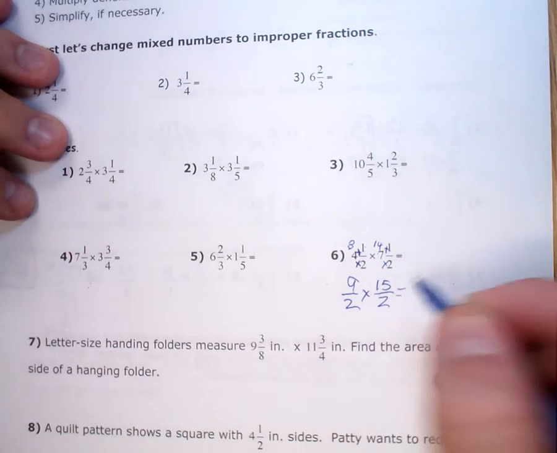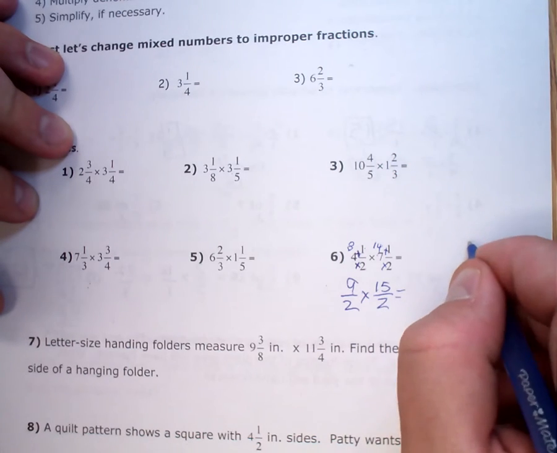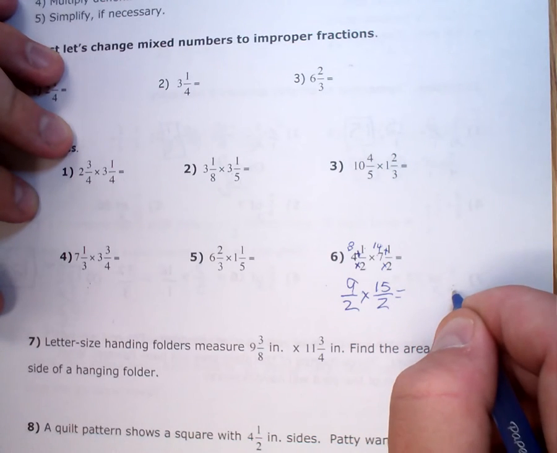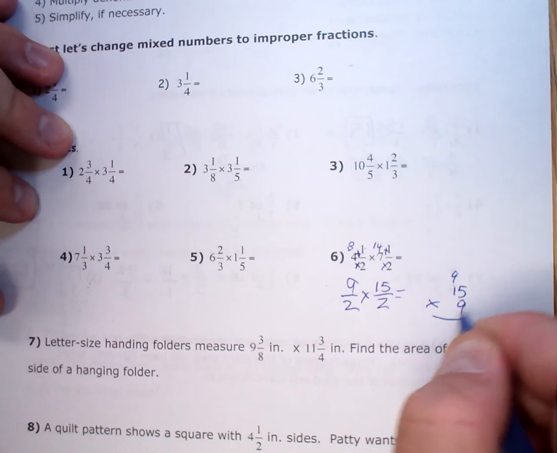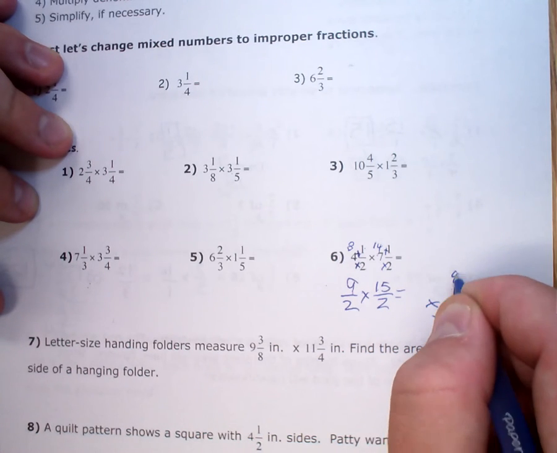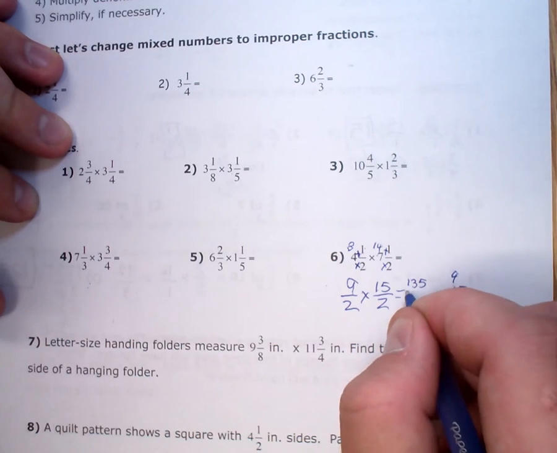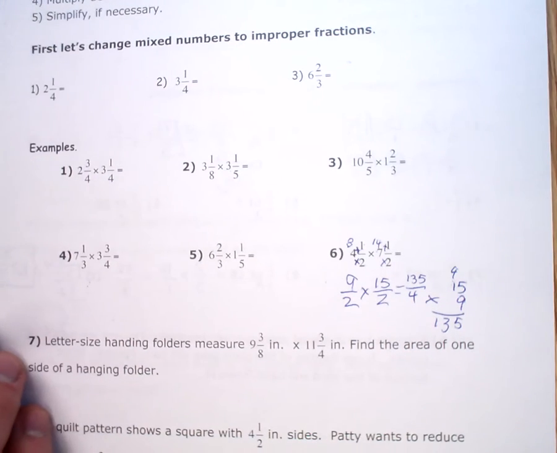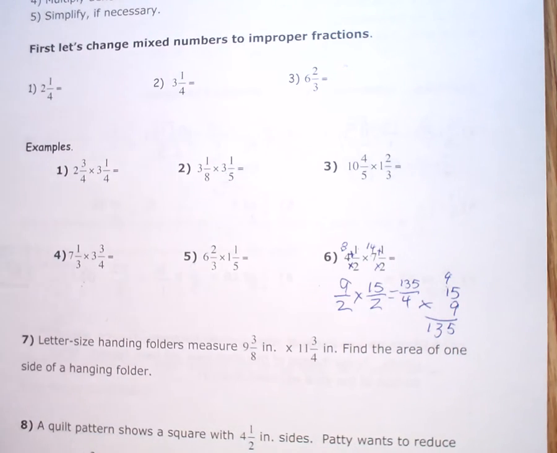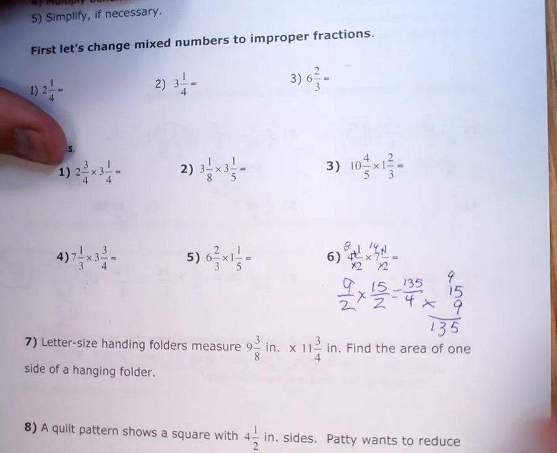Go ahead and multiply it across. 9 times 15. That's kind of a difficult one, so I would actually do my multiplication. And you'll have 15 times 9. 5 times 9, 45. 9 times 1 is 9, plus 4 is 13. So this would be 135 over 2 times 2 is 4. 135 over 4. Is that it? Am I done? No, I need to simplify. I need to go ahead and take that denominator and put it into that numerator.